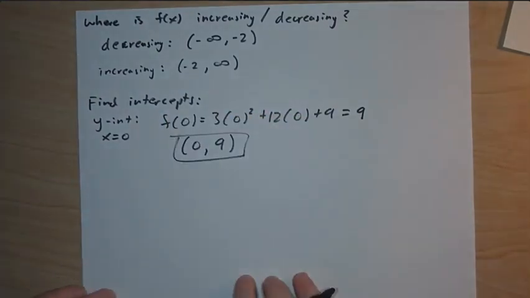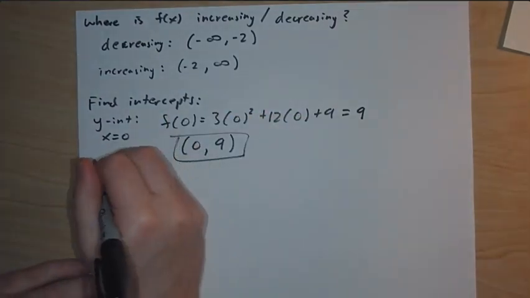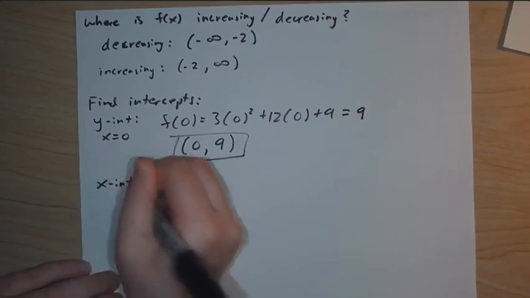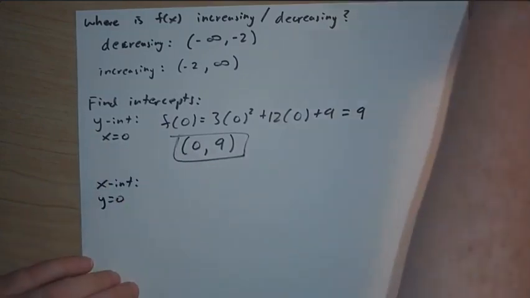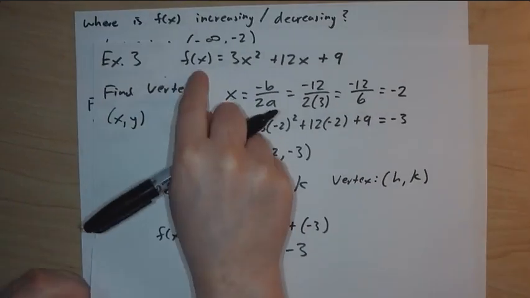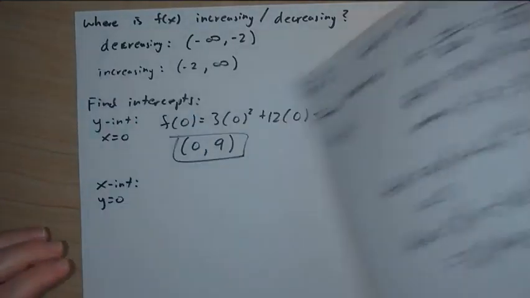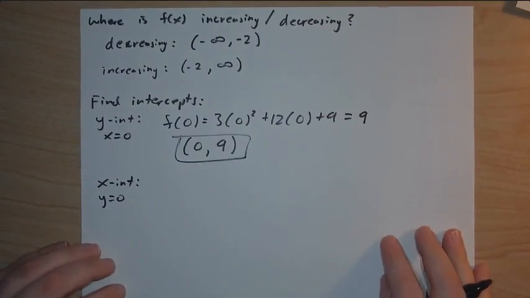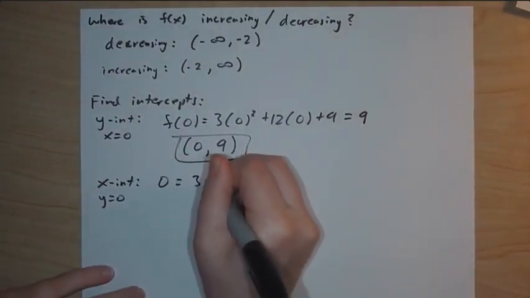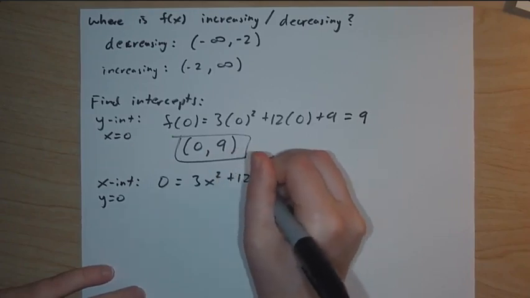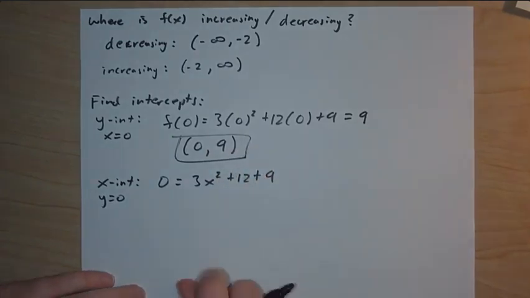Box that. Now we need to find the x-intercepts. The x-intercepts are when y is equal to 0. So we're going to set f of x equal to 0 and then solve for x. So we have 0 is equal to 3x squared plus 12x plus 9.